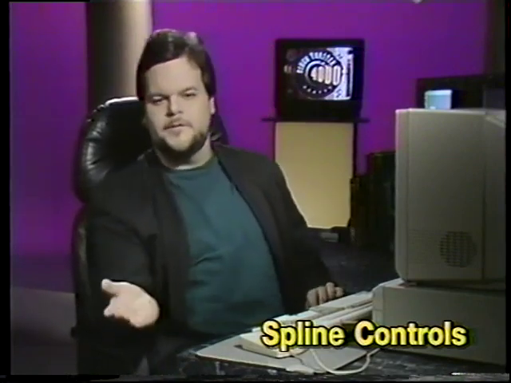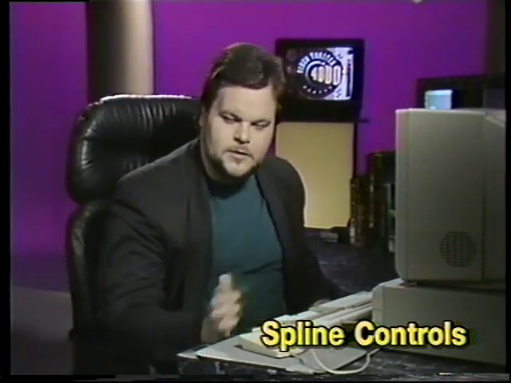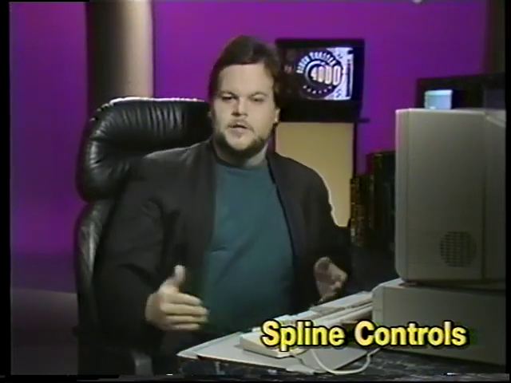All right, now let's talk about spline controls. Spline controls are very, very important because they give you a lot of control over your motion path. Let's define the term spline first. Spline is just basically a 50-cent word that means curve. And one thing that you'll notice about Lightwave motion paths is that they move in curves.